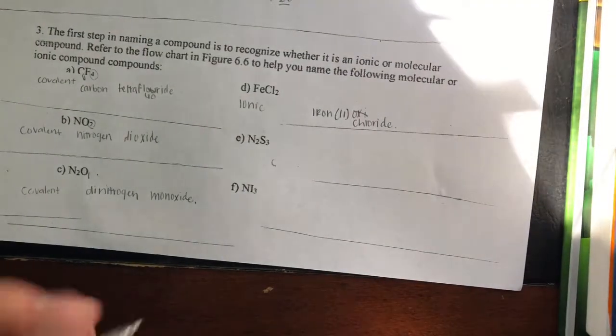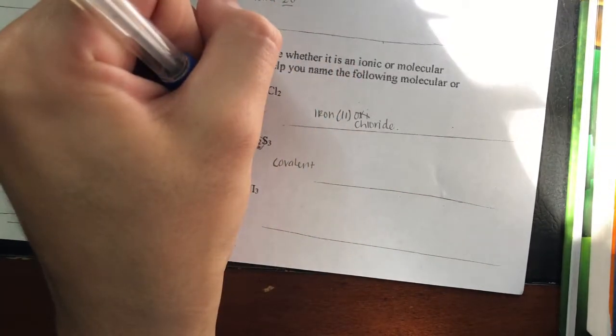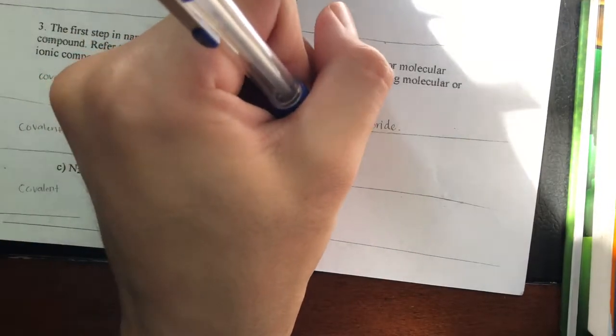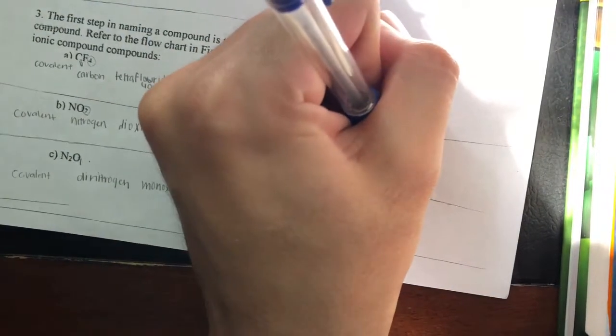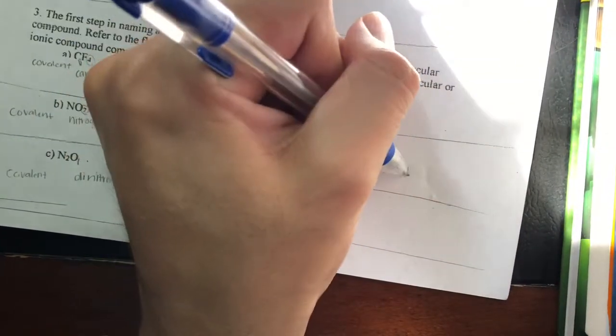For E, this is a covalent bond. Here we have 2 nitrogen. So this would be dinitrogen. And here we have 3 sulfur. So this would be trisulfide.